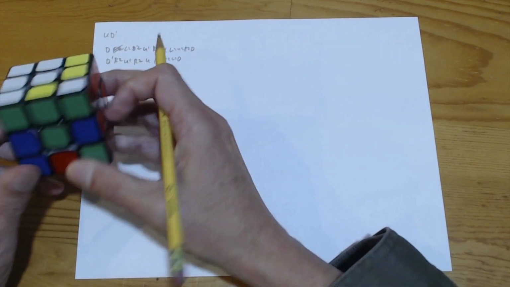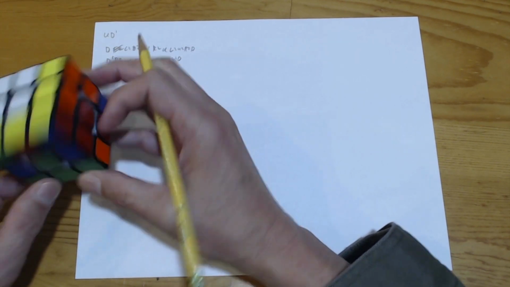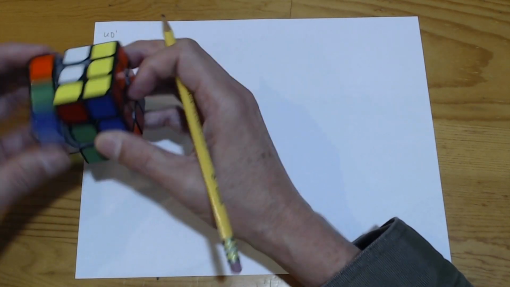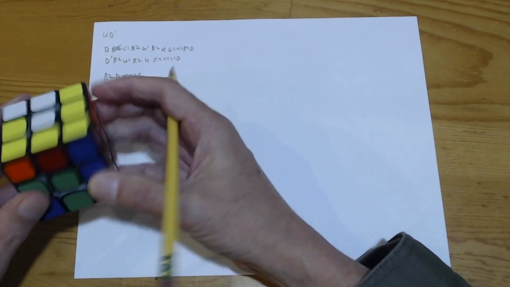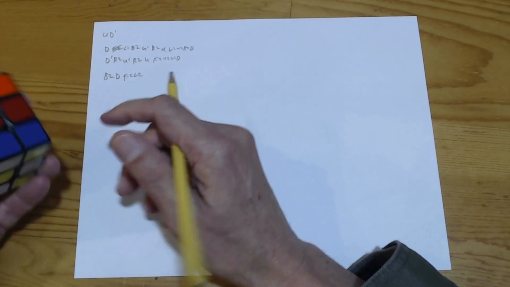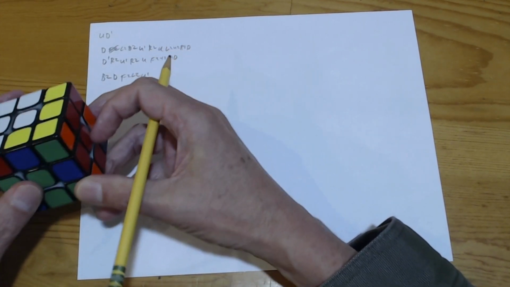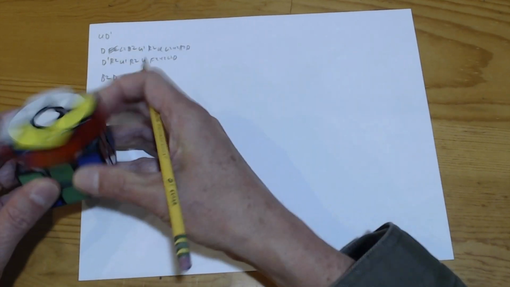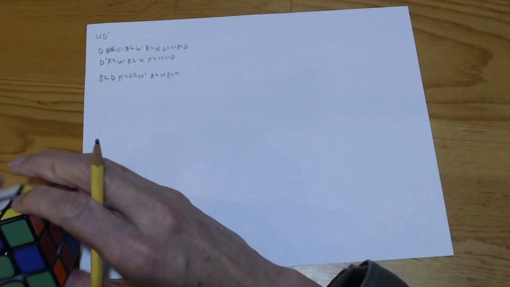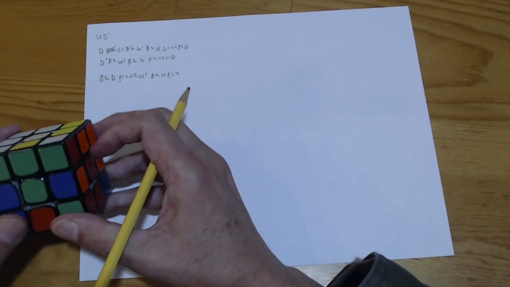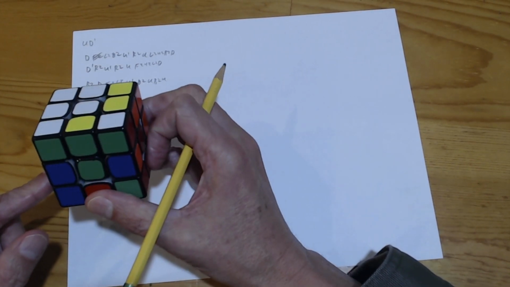Remember the +0 is when I actually have a 2-2 block, so that I can get with an F2 L2. Yeah, and then a U R2. No, it's got to be U prime. A B2. U B2 U. So that's good. L2 F2.